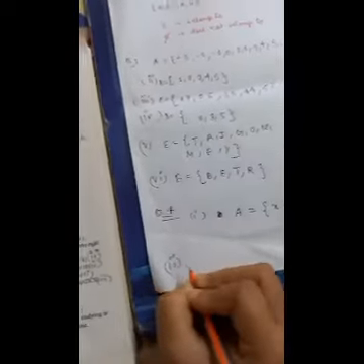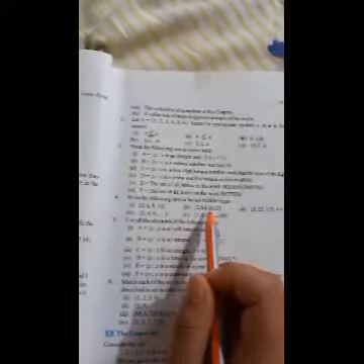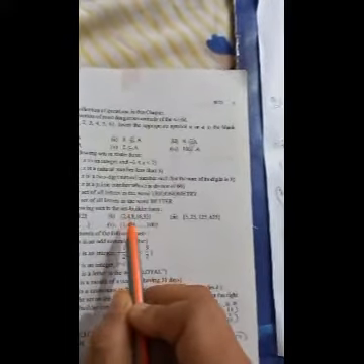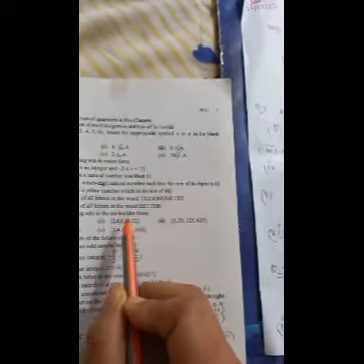Now the second question. I hope you will be understanding. 2, 4, 8, 16 and 32. Now you have to notice the pattern that is going on. You can notice that these are all powers of 2. 2 to the power 1 equals 2. 2 to the power 2 equals 4. 2 to the power 3 equals 8, 2 to the power 4 equals 16. So this pattern is going on.